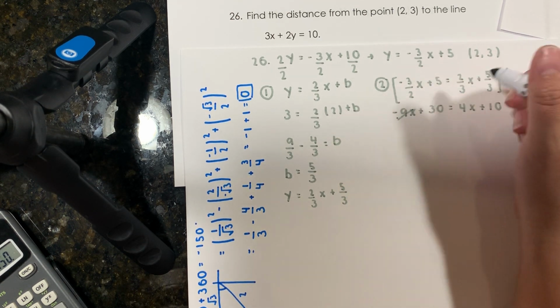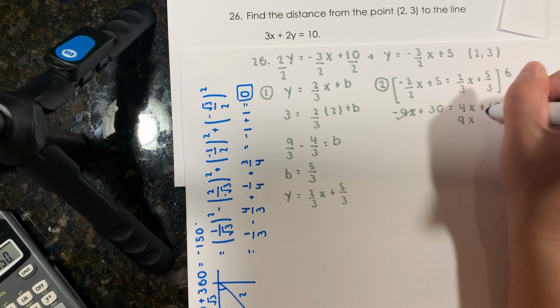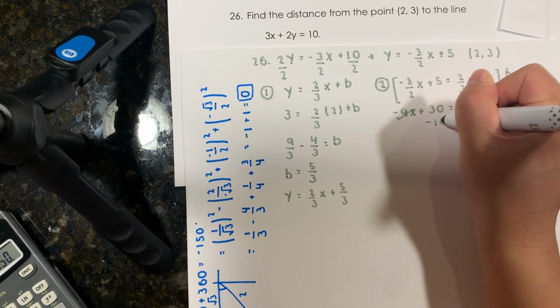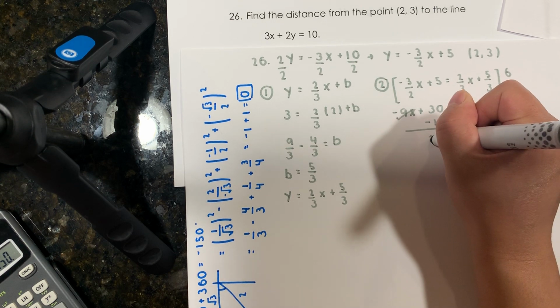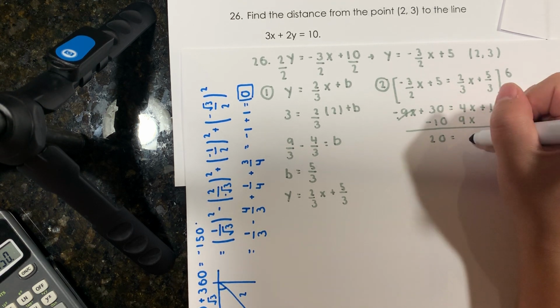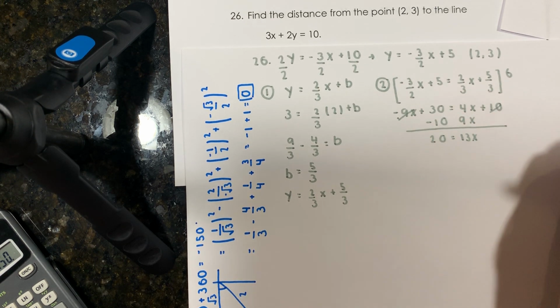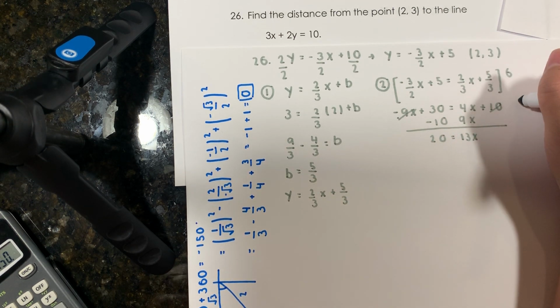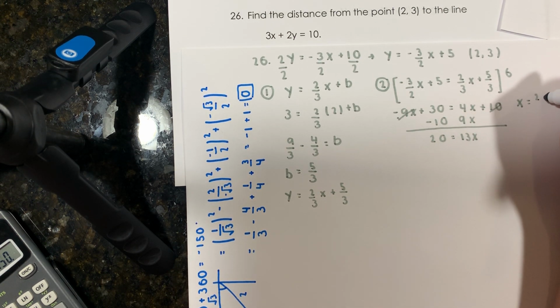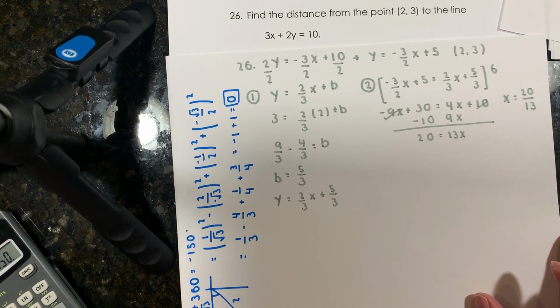So move the 9x over, move the 10 over. 20 equals 13x. So x is going to be equal to 20/13, which is not very helpful.